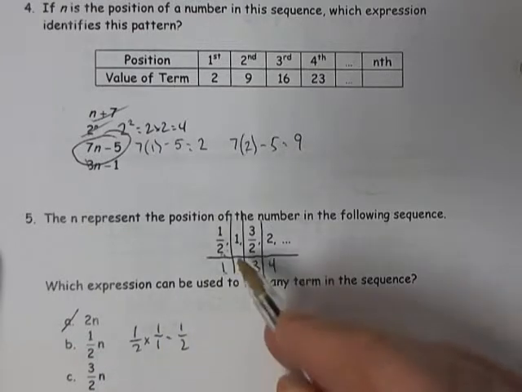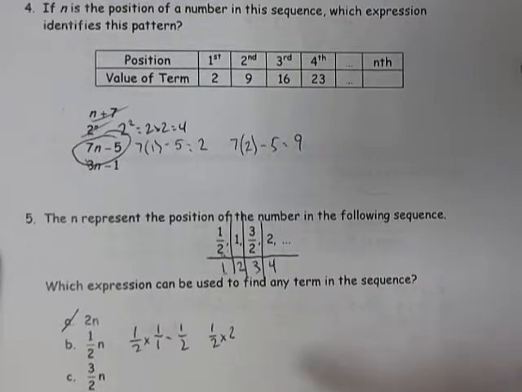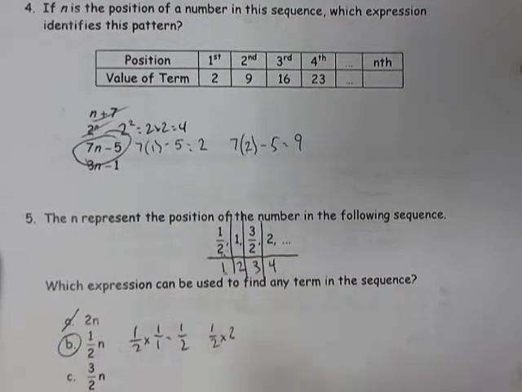So that checks out. Let's plug in position 2. 1/2 times 2, just think of it: half of 2 is 1. And that's the term that we're looking for in position 2, so it has to be answer choice B.